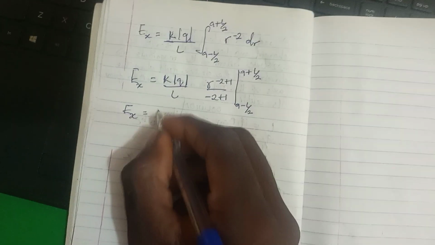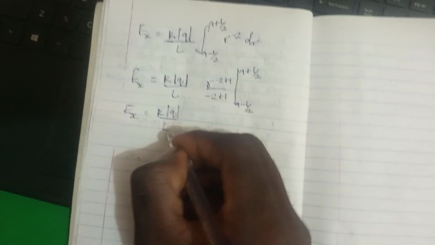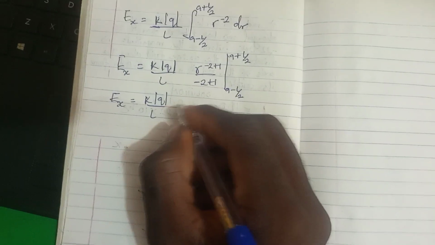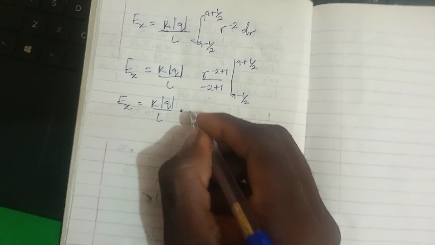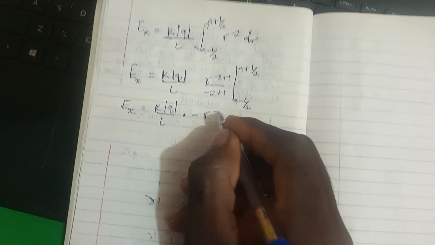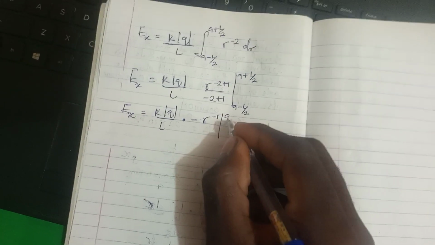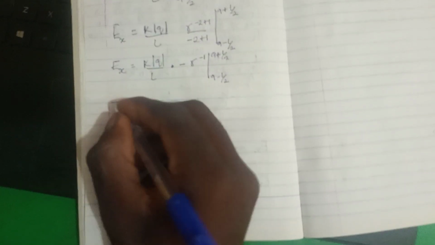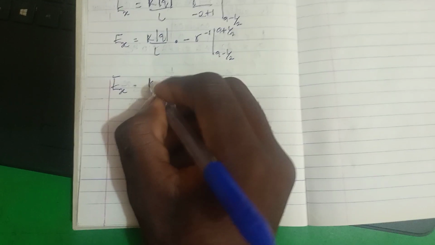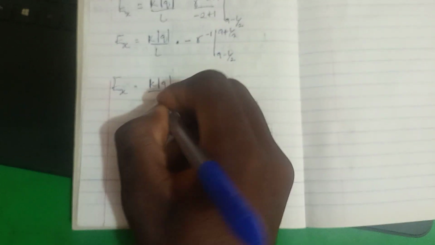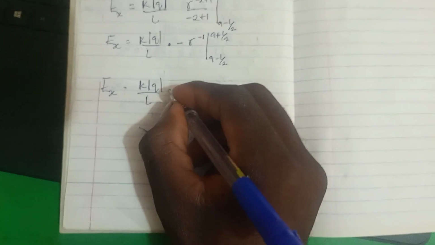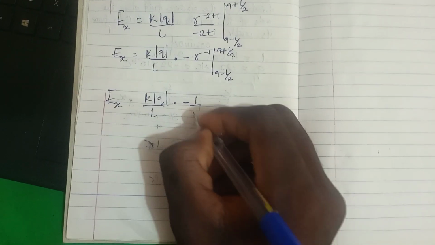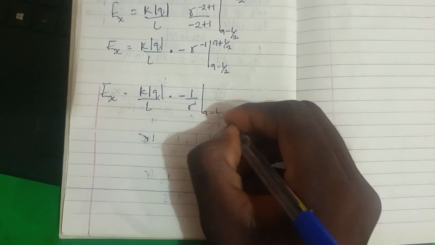EX will be K modulus of Q over L. Then let's resolve this before we apply the limit. This will be minus R raised to power minus 1. Put the limit there. Now we continue. We have K over L. We can write this as minus 1 over R, the limit A minus L over 2, A plus L over 2.